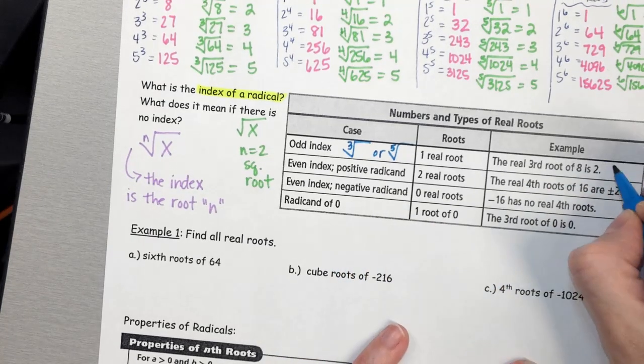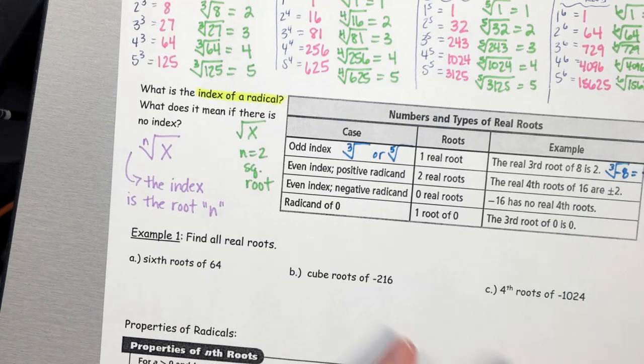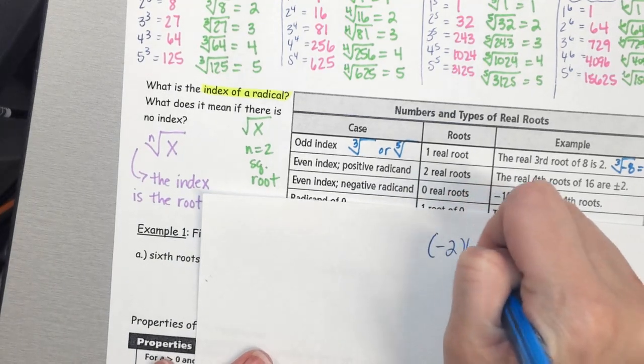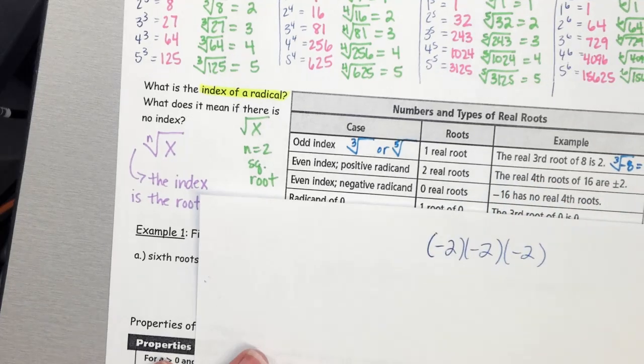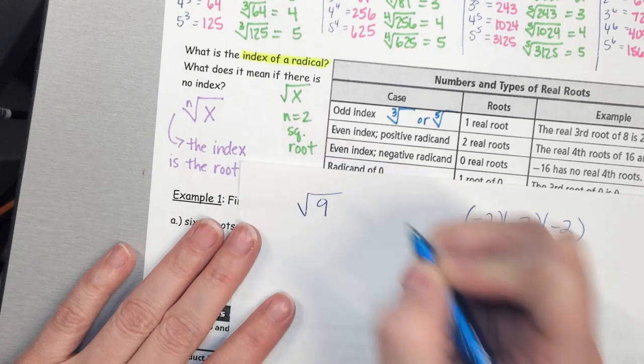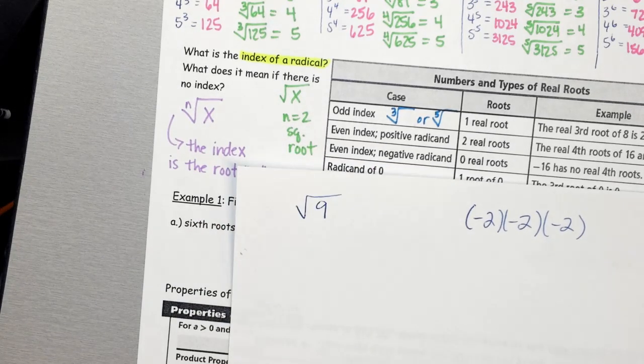If you were to take the cube root of negative 8, it would be negative 2. So whenever you have something odd, it's okay if it's a negative because odd numbers, when you have an odd amount of negative numbers, it multiplies to a negative. Okay? So we all know the square root is 9. Do you guys know why? We all know the square root of 9.